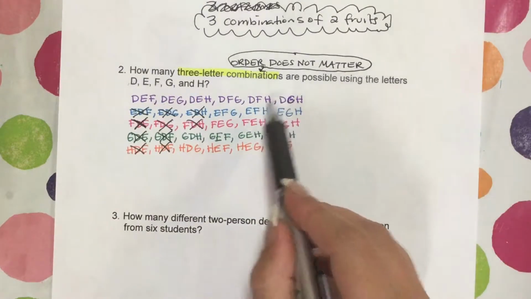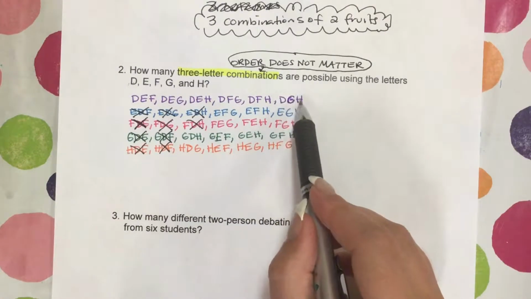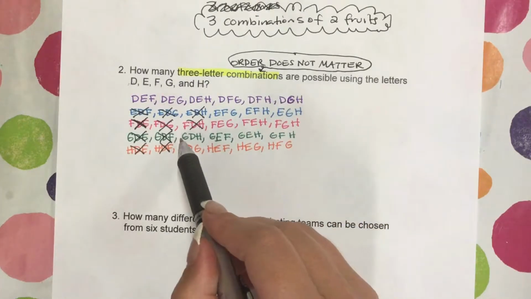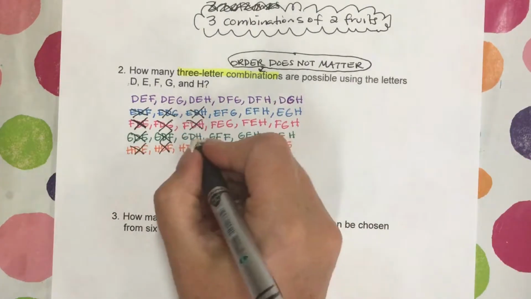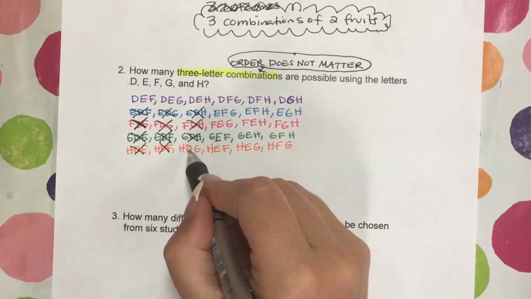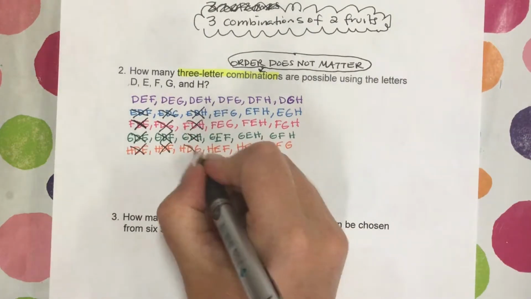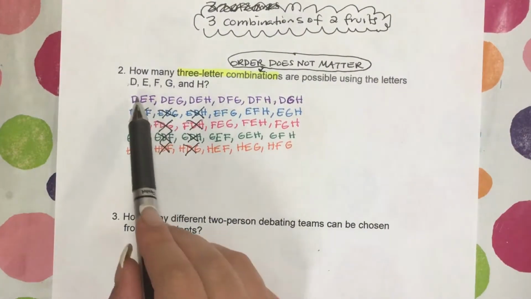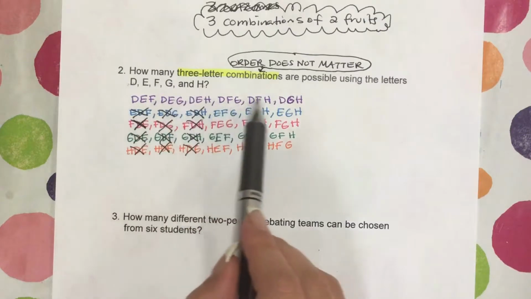All right. Now let's move on here to DGH. DGH is the same thing as GDH, right there. And it's also, DGH is the same thing as HDG, right there. Okay. So now we have all of the duplicates canceled out that involve the letter D.